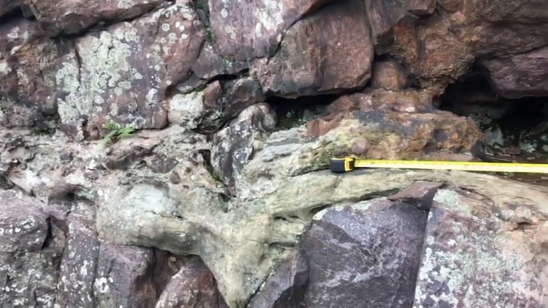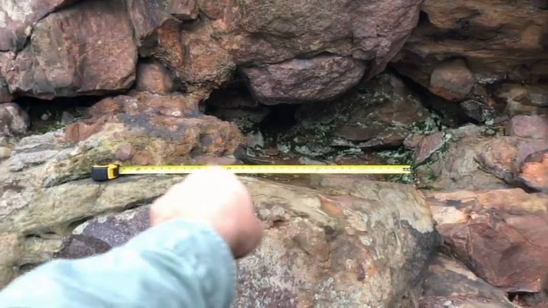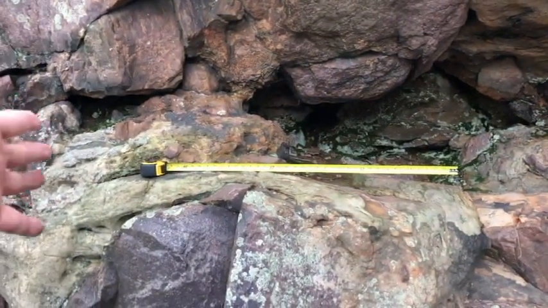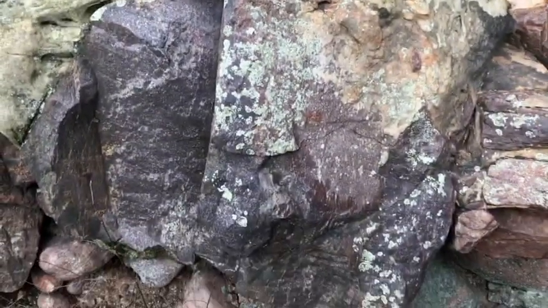Now we have no one here, but just so you can see, that tape measure is in engineering. You have 1, 2, 3 feet. It's exposed at about a meter. That's about a meter, so you can tell. But yeah, so you can see how big these boulders are.